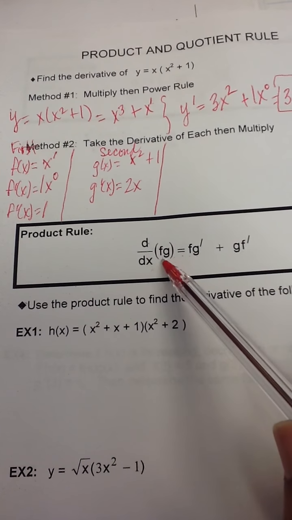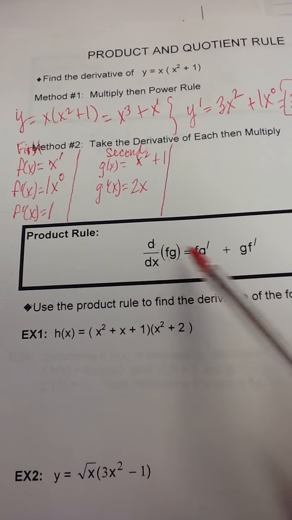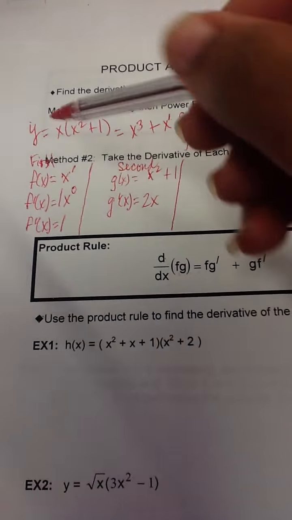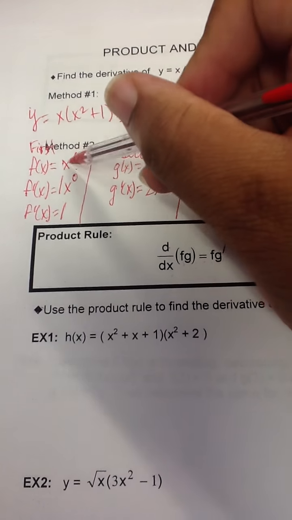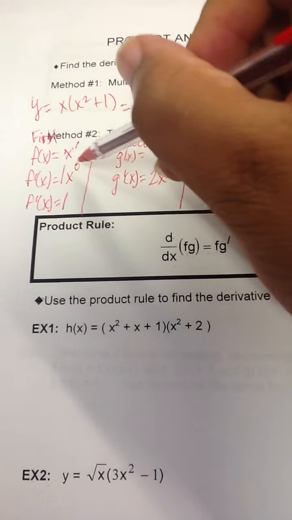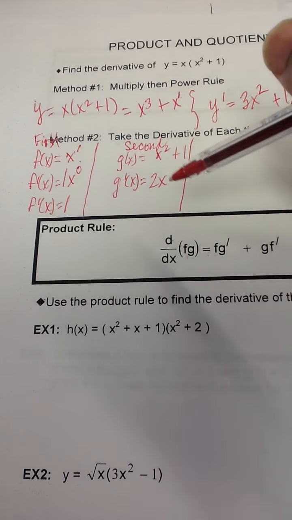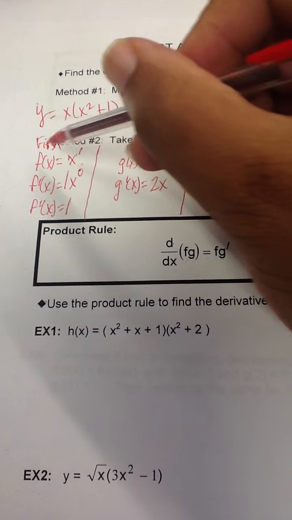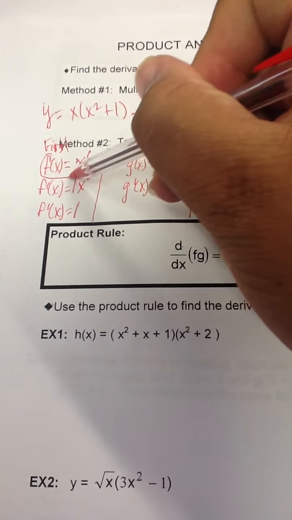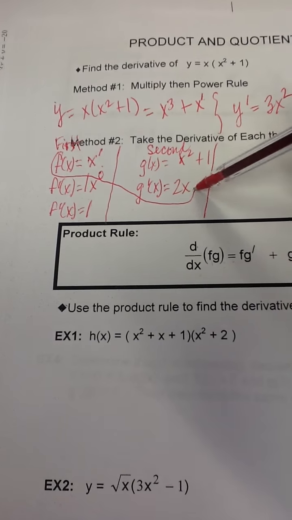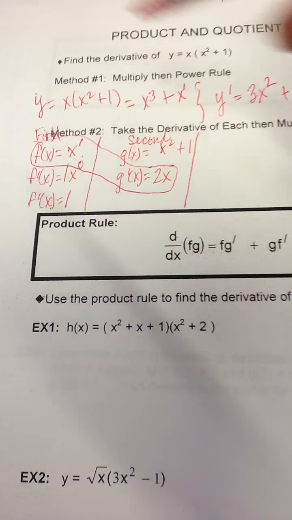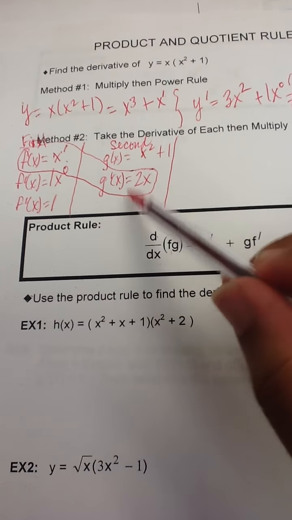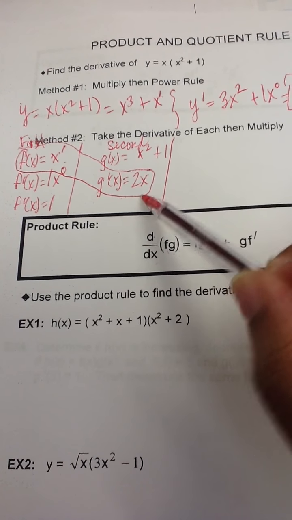They're taking the f function and multiplying it to the g prime function. So if I go back and look, the function f, basically I'm taking it and cross multiplying it to the derivative of g, the second function. See that?